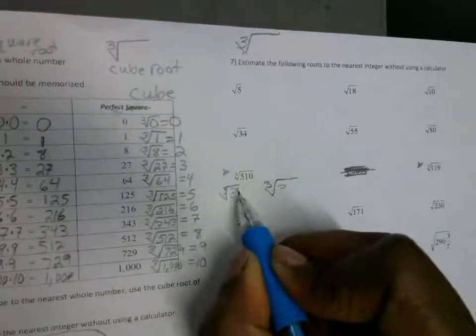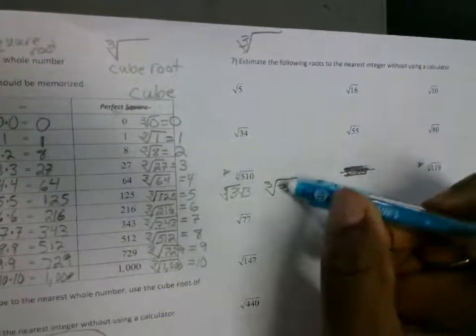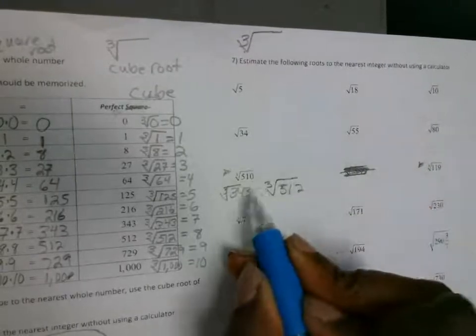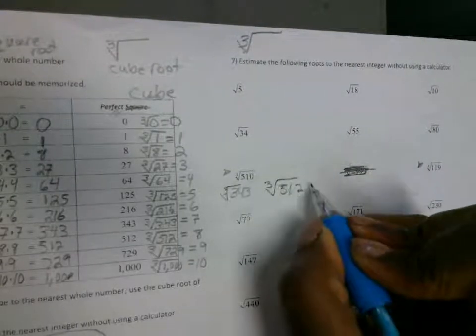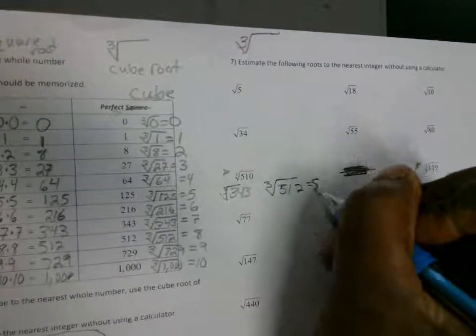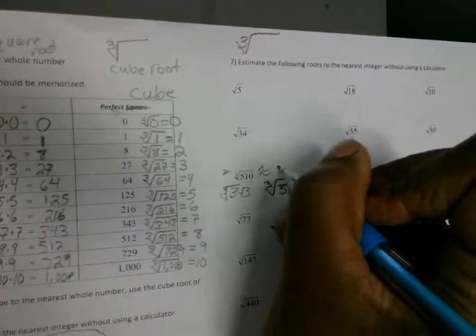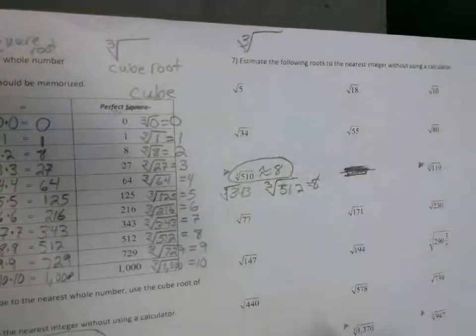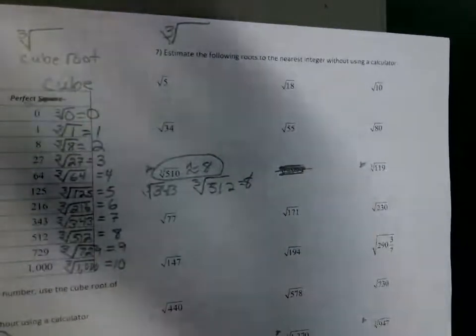Oh, sorry. And 512. Which one is it closest to? And what's the cube root of 512 equal to? So we're going to estimate this to what? Raise your hand if you got that one. Okay, good.